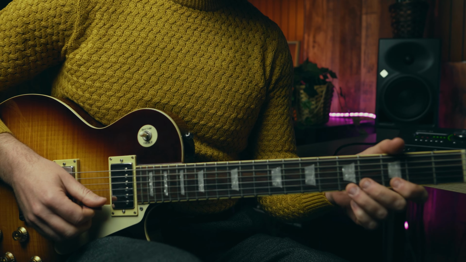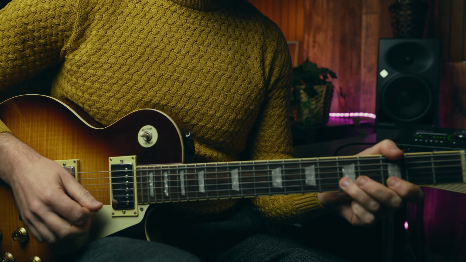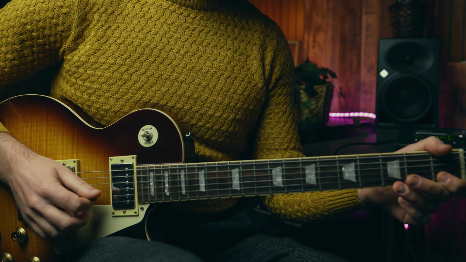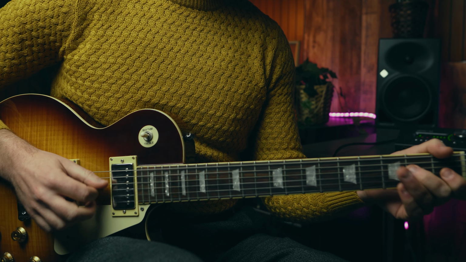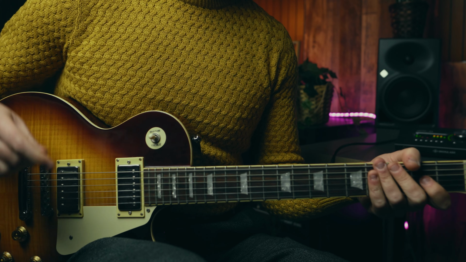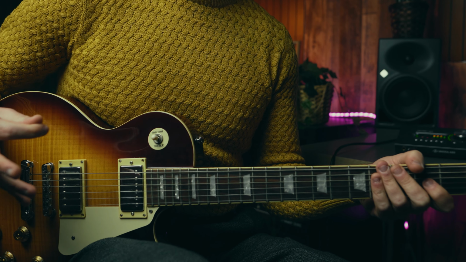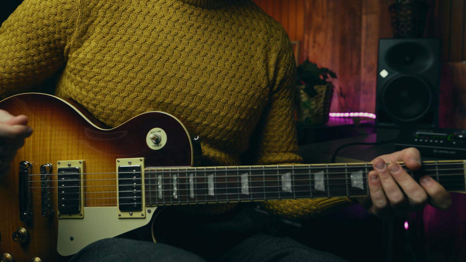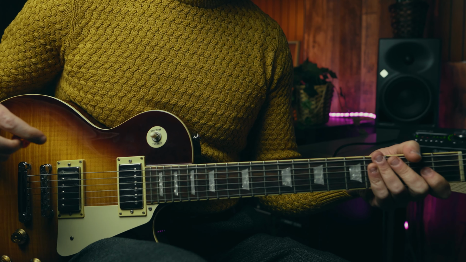The second one. And the third one. Of course, in this lick we play parts of these, because we are connecting these boxes together.